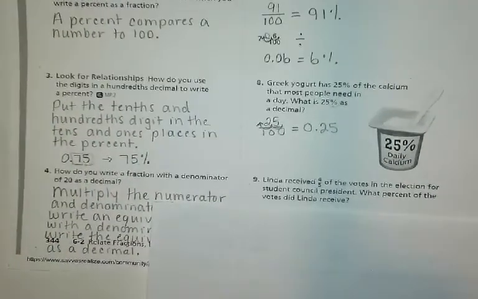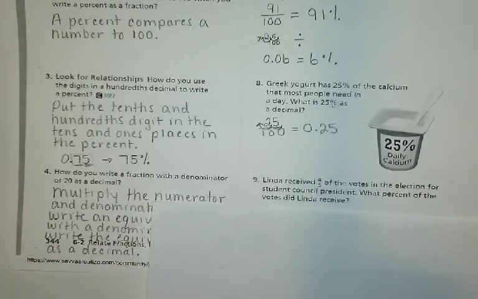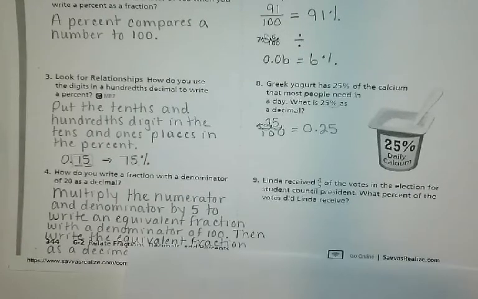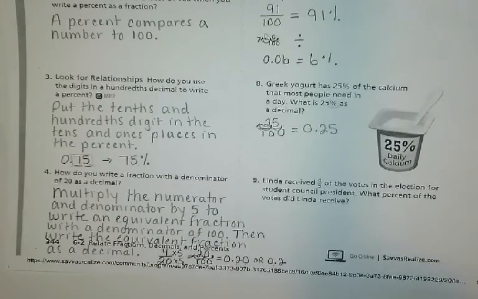Finally, question number 9. Linda received 4/5 of the vote in the election for Student Council President. What percent of the votes did Linda receive? There are 2 ways to solve this. One is the book way, and the second way is the way that I learned it, but also the way that the 7th grade, when we get to the 7th grade content, we'll focus more on, okay?